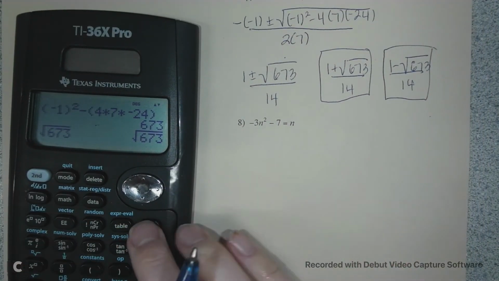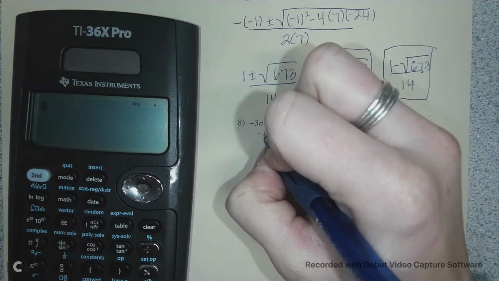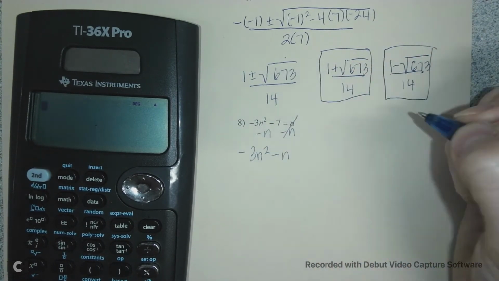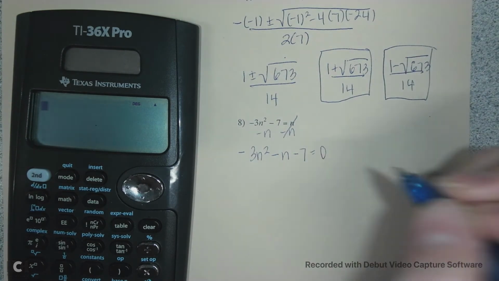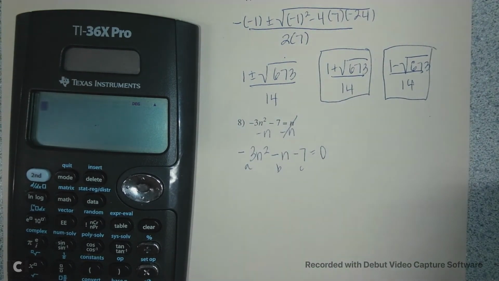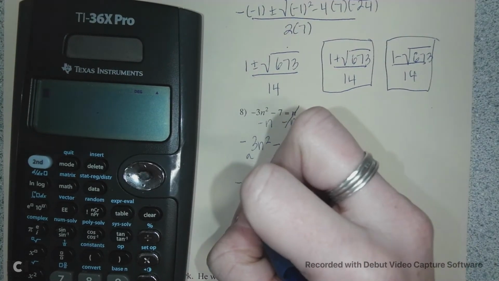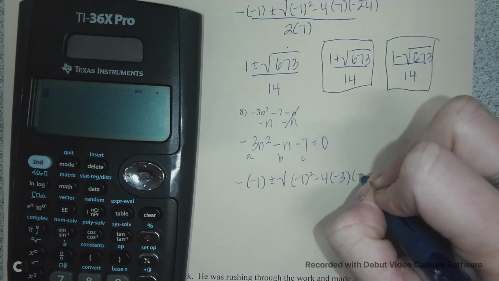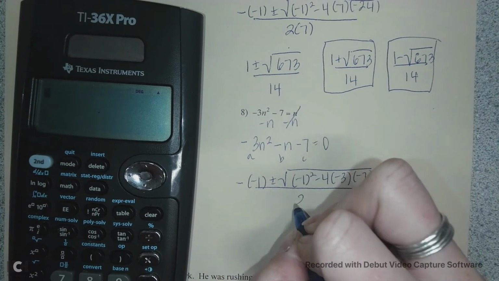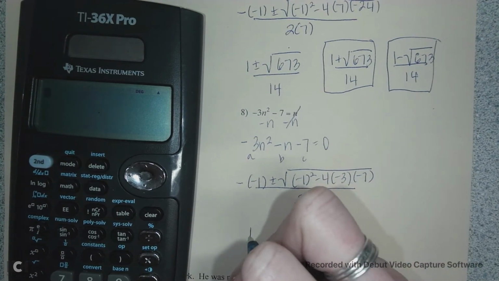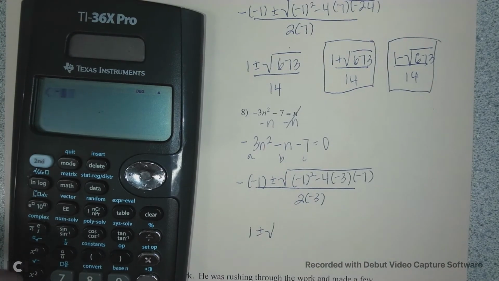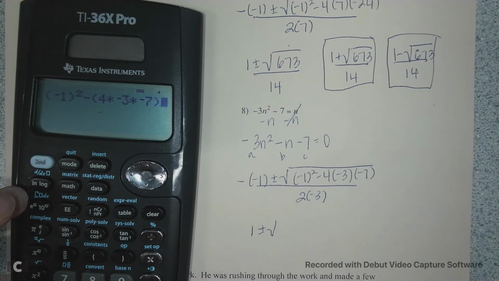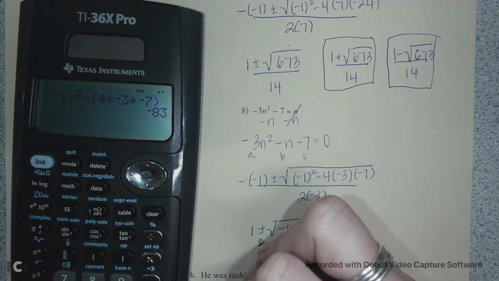Okay, and then finally, number 8. Again, this is not in the correct form, so I'm going to start by subtracting n and getting everything over here. So now we have 3n squared, and I also want to write it in the correct order. Minus n minus 7 is equal to 0. This is my a, my b, and my c. Okay, x is equal to negative b plus or minus the square root of b squared minus 4ac all over 2a. Now I have 1 plus or minus the square root. So negative 1 squared minus 4 times negative 3 times negative 7 is negative 83, over negative 6.